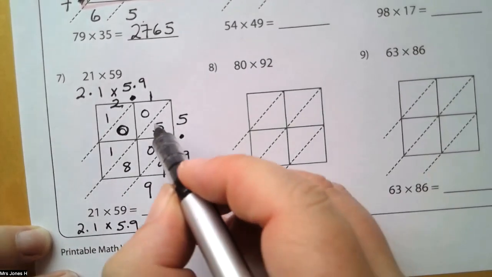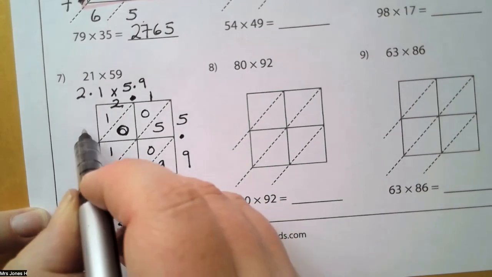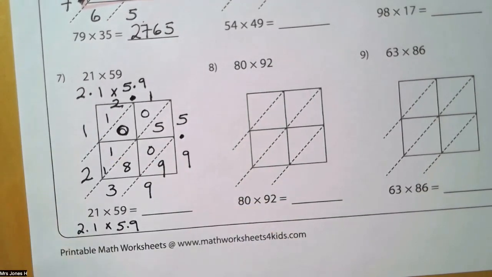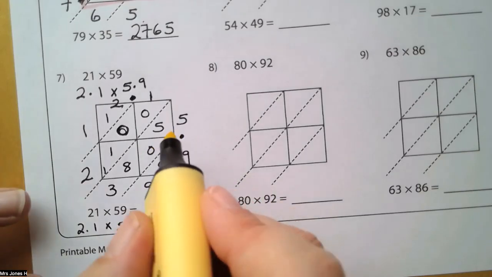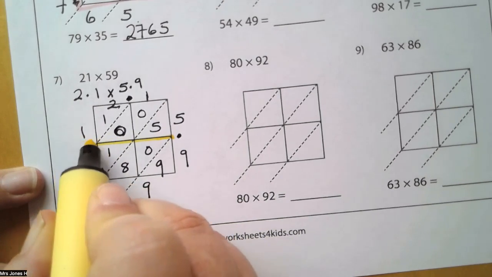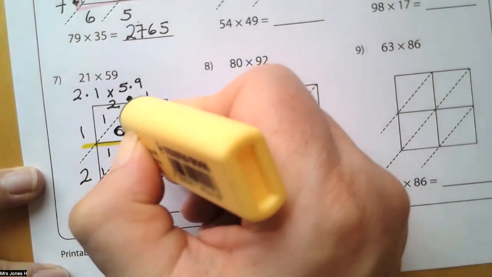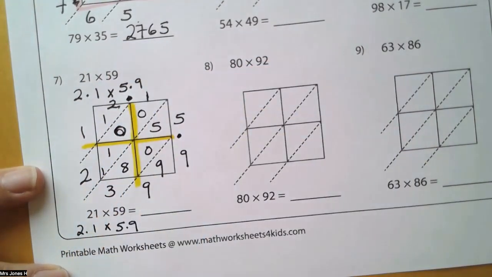9, 8, 13, 2, and 1. Then what I do is I count. No, I don't. I draw a line. So I'm going to draw a line from this decimal point horizontally and from this decimal point vertically.